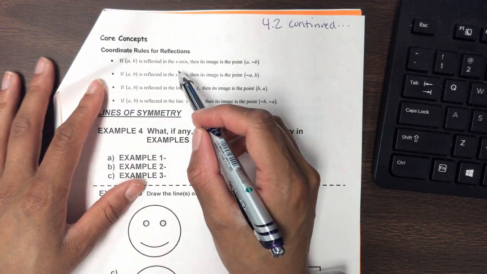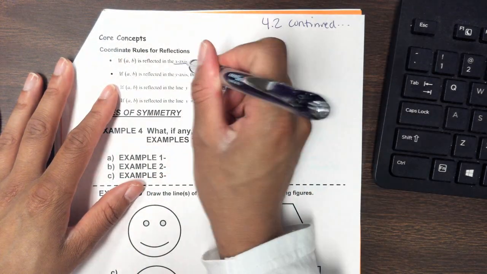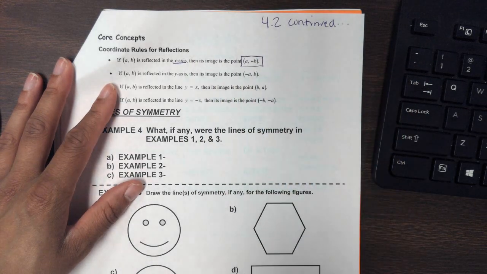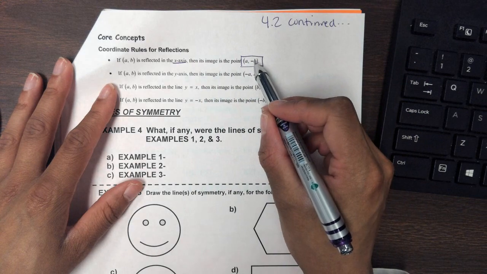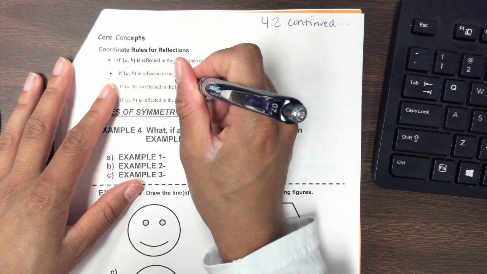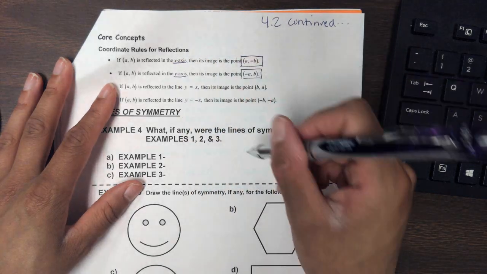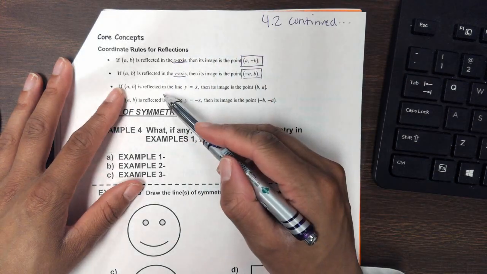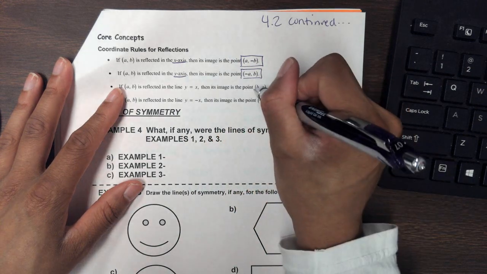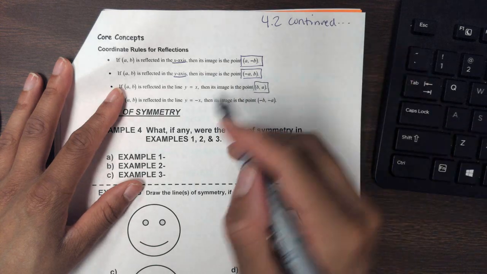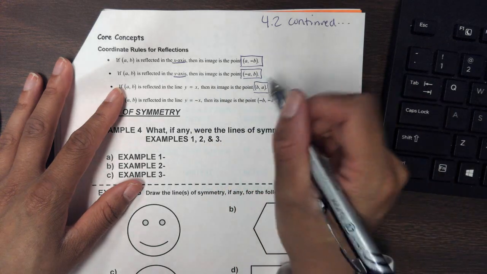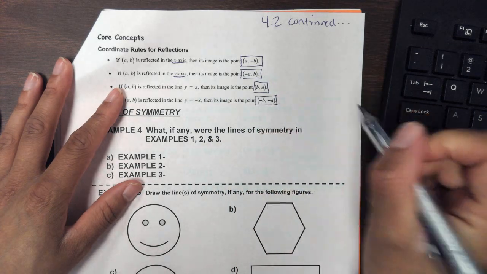I have, if AB is reflected in the x-axis, then my point becomes A, -B. So with -B, we already noted that with the x-axis, my y values changed. Now if I have the y-axis, my x values changed. Then we looked at if we had reflected across the line y equals x, then they switched places. And now let's say if I had y equals -x, then the new image is the point -b, -a.